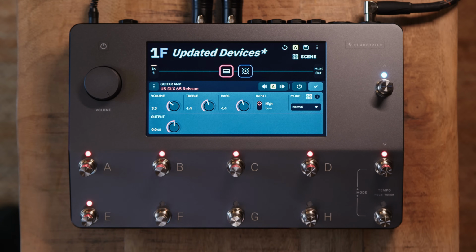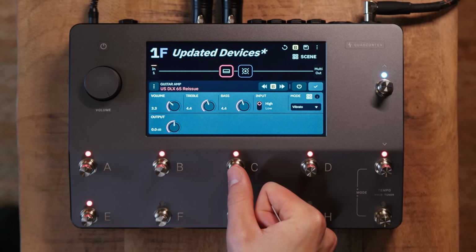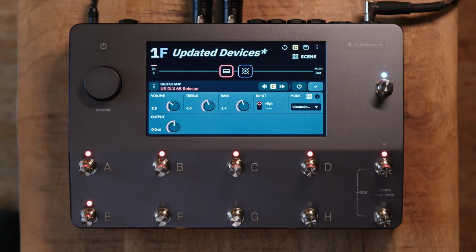So, as you can see, we still have access to the normal and vibrato models, as well as the vibrato bright off model, but now we can use them all in one block on Quad Cortex, taking up less space on the grid. An advantage of this is that we can have 3 amps and switch between them in scene mode all in the one block. Here, in Scene A, I've assigned the mode to normal. Scene B is the vibrato mode, and C is the vibrato bright off mode.